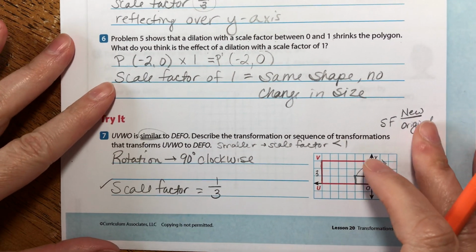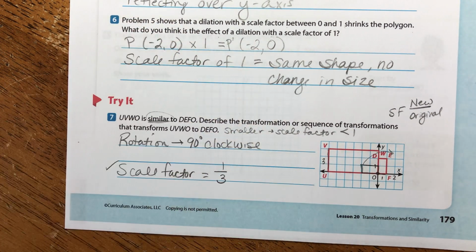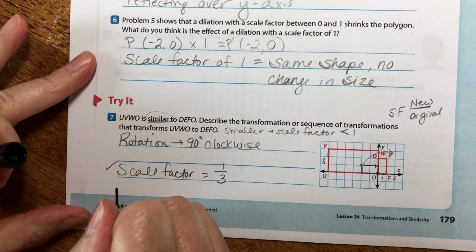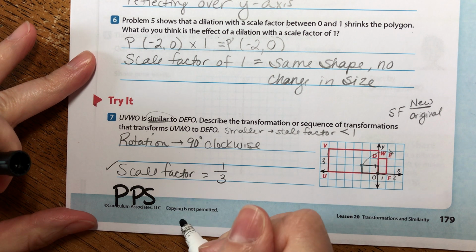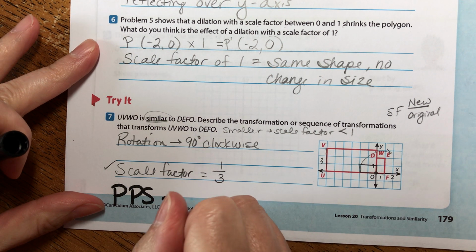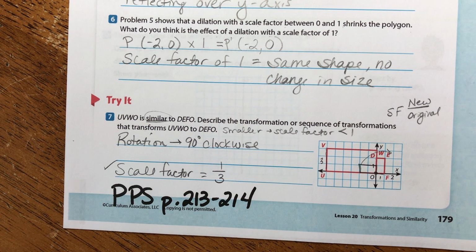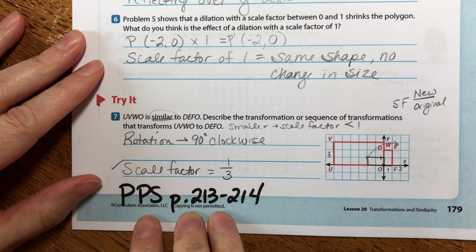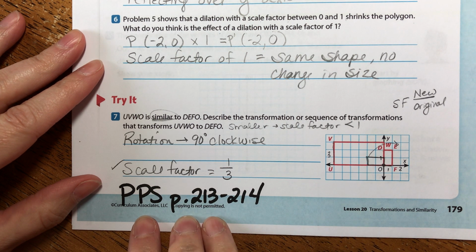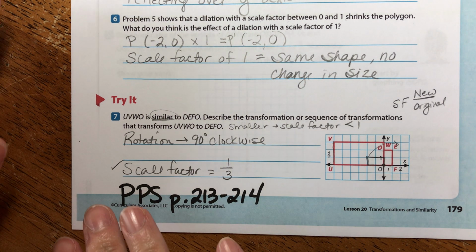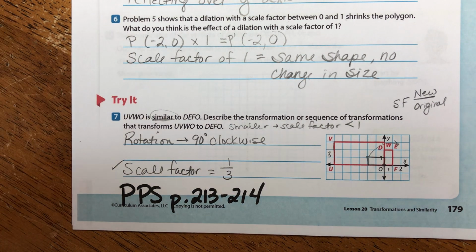All right, my friends. Okay, you have some practice work to do. Get into your homework book. Do practice and problem solving. We're going to do page 213 to 214. I know you don't want to do it, but it's good practice. I already posted the answer key, so you can go back and look at the answers. If you get stuck, you can go look at the answers and try to figure out what happened. Don't copy. That's a waste of everyone's time.